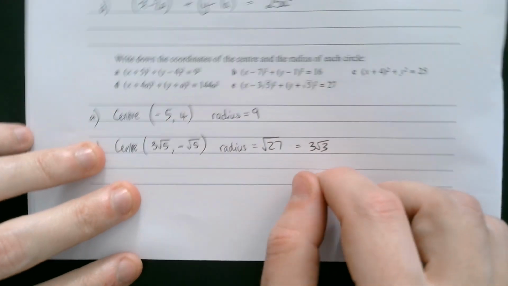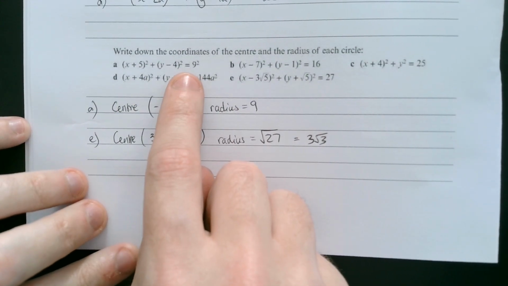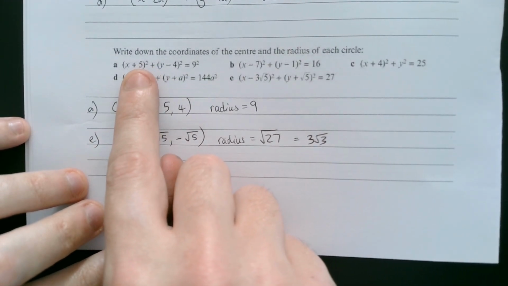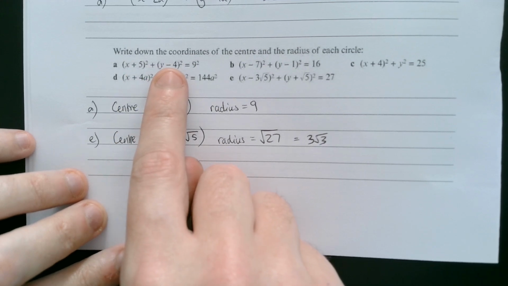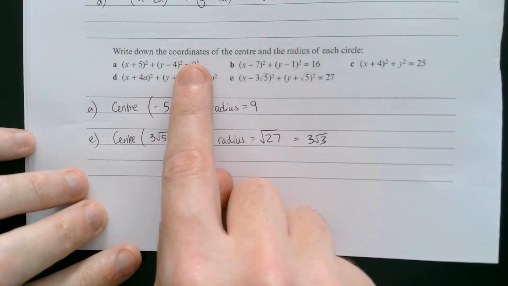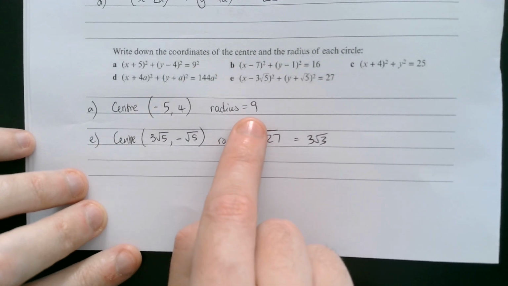You need to be able to do that the other way around as well. So if you've got the equation, you should be able to go back to the center by looking at what's in the bracket. You want the opposite. So if it says plus 5, then the coordinate is minus 5. Same thing for the y, so opposites. And then the radius is the square root of that. So if it says 9 squared, nice and easy, that's 9.